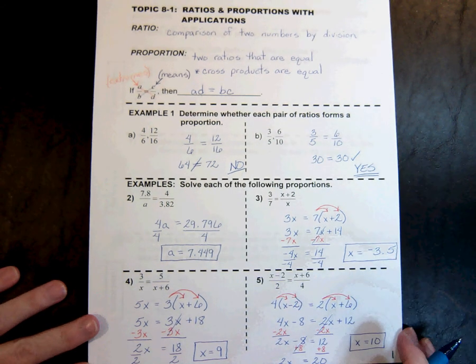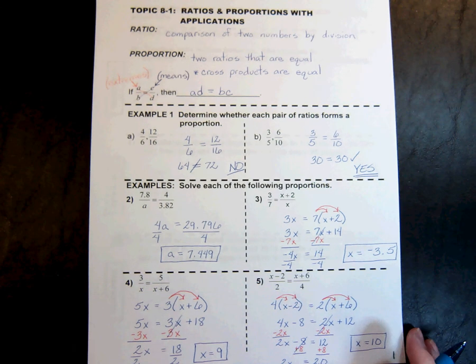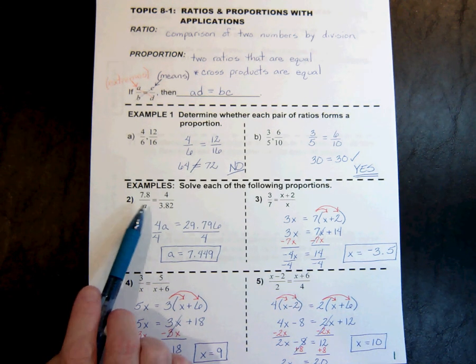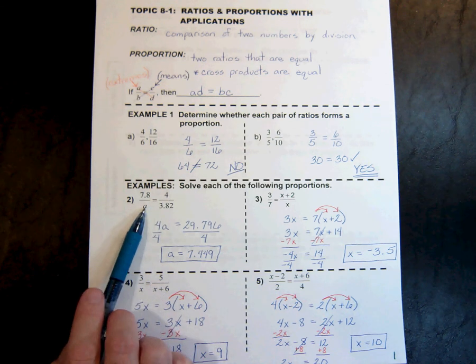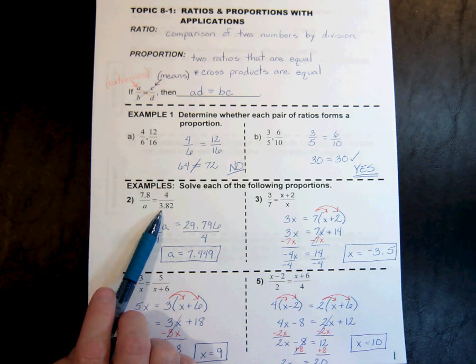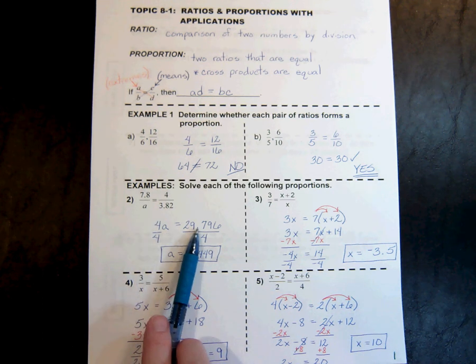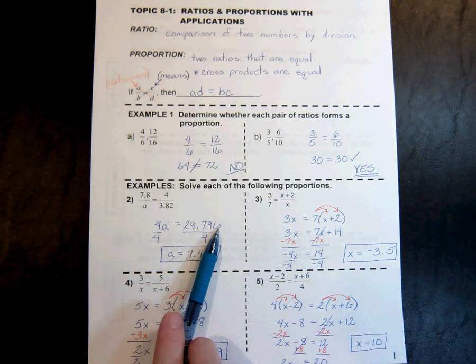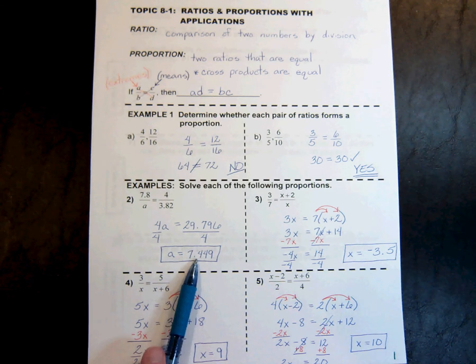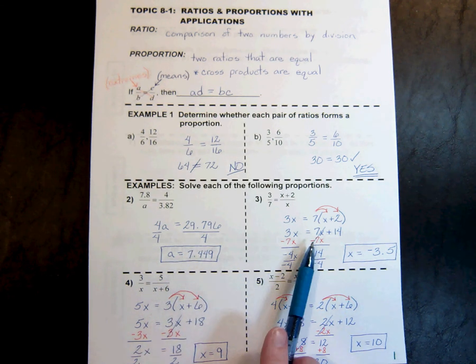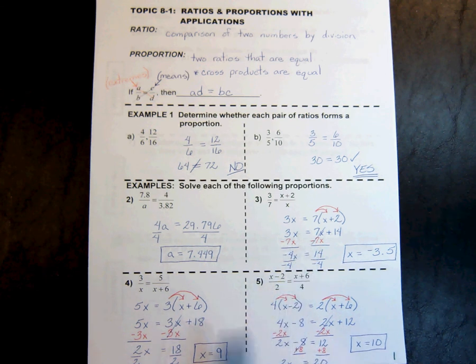Alright, example number 2. Solve for each of the following proportions. Again, you multiply cross products: 4 times A and 7.8 times 3.82. You get 4A is equal to 29.796. Divide by 4 on both sides. Your answer is 7.449.